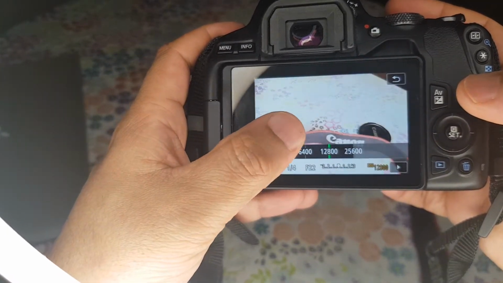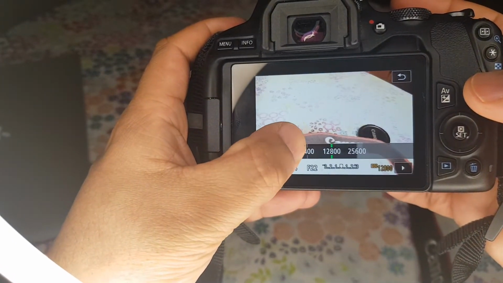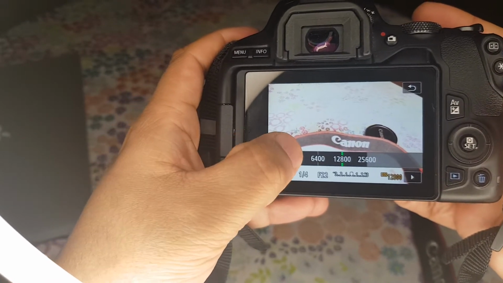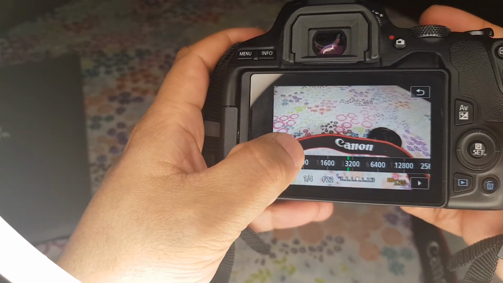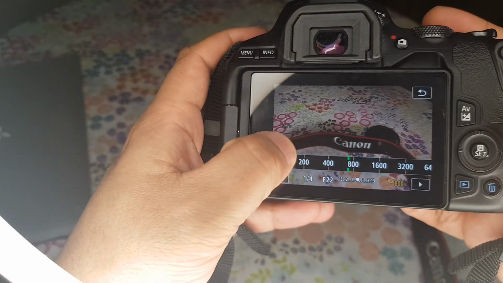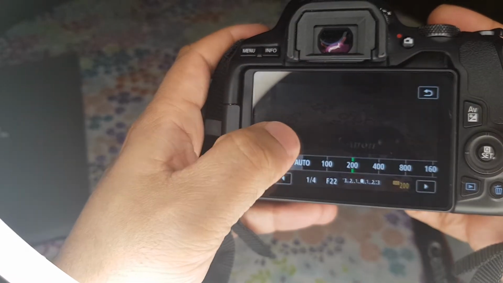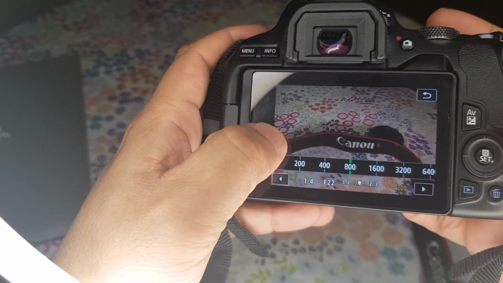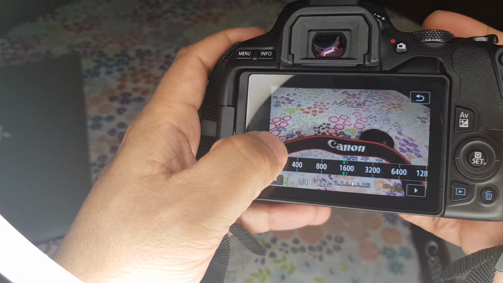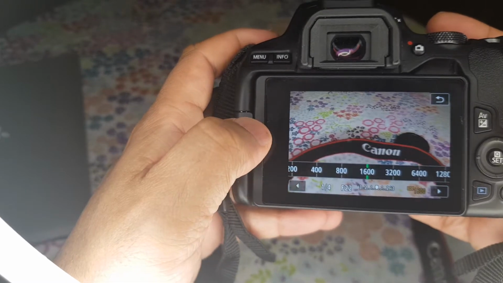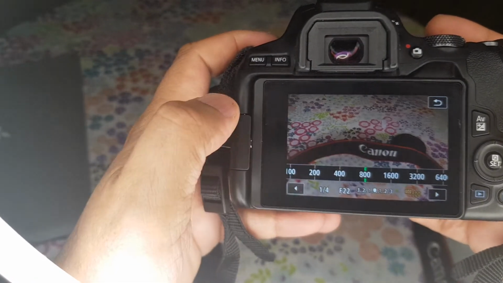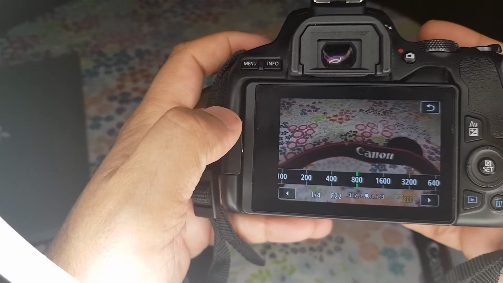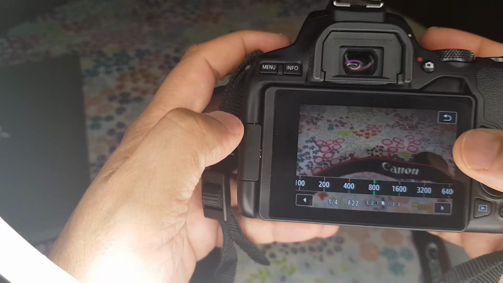ISO is sensitivity to light, so the more I take it up, the more sensitivity it gets. And I am shooting in quite a low-lit environment with this video. If I take it down to maybe 500, I can clearly see that it's in a pretty decent place. Maybe take a bit more, to about 800. So I get very limited graininess. That's very useful, folks.